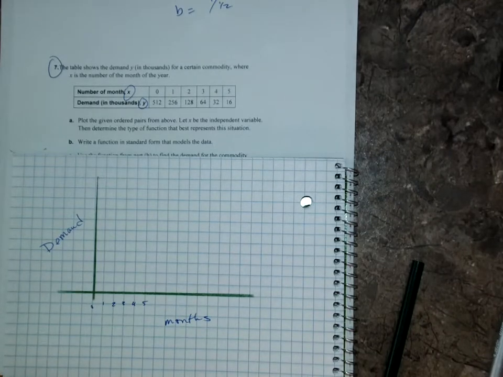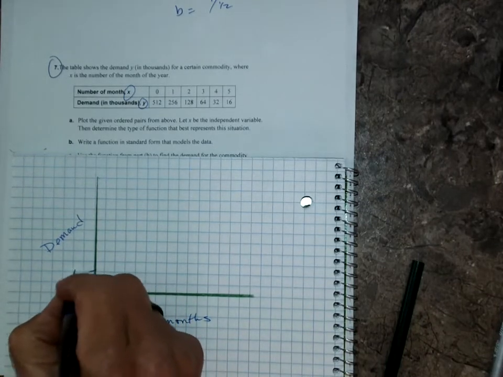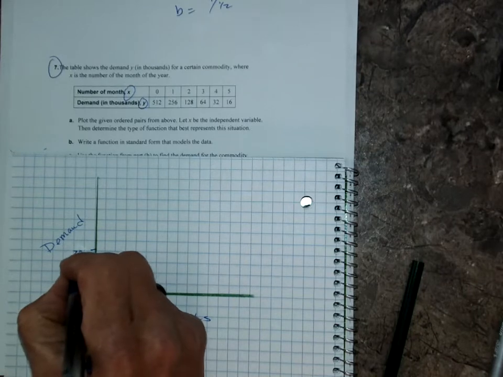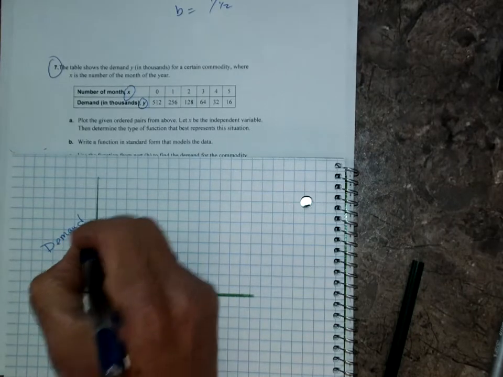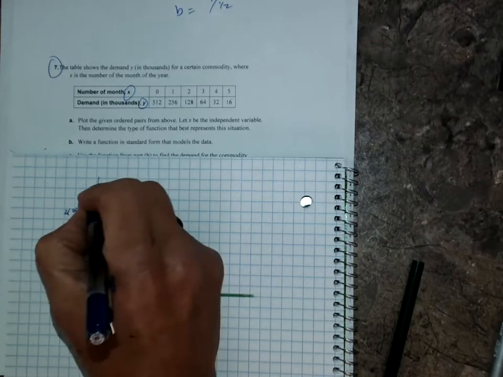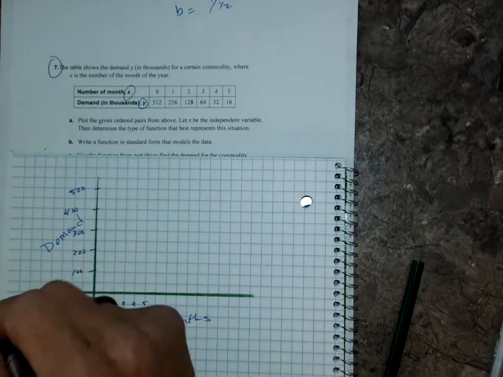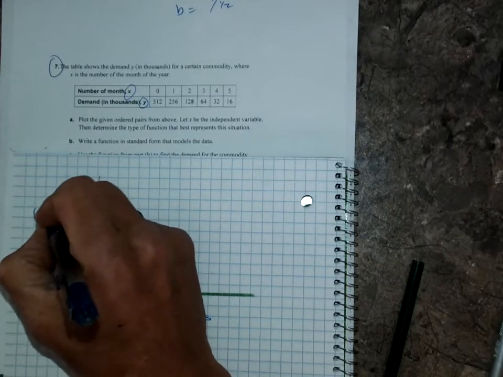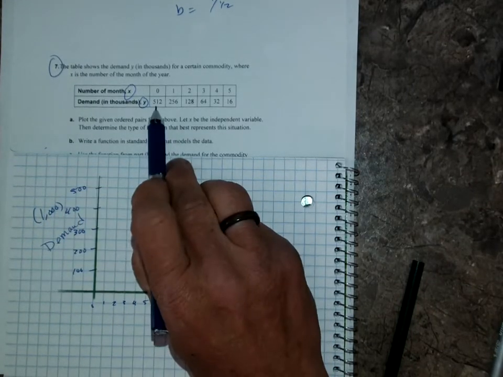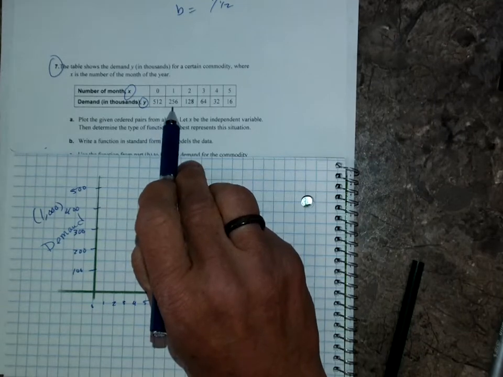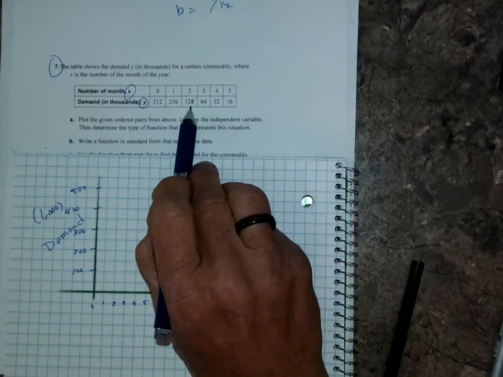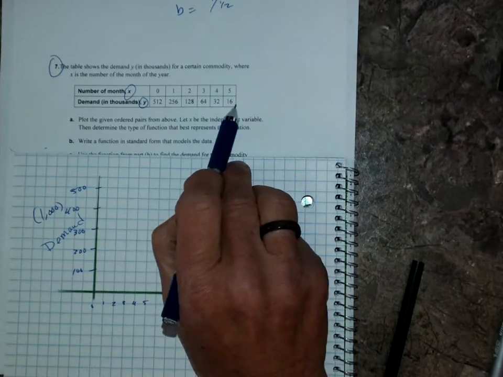Demand, I'm going to go up to 500, so if I go 100, 200, 300, 400, 500. Okay, if you need to pause the video, go ahead to catch up. Okay, and this is in terms of thousands. So for instance, 512 is 512,000, 256,000, 128,000, 64,000, 32,000, and 16,000.